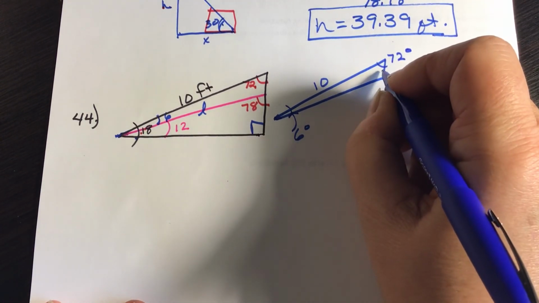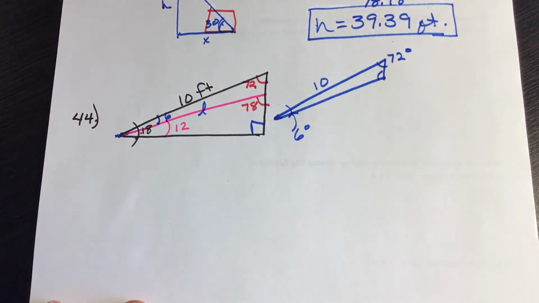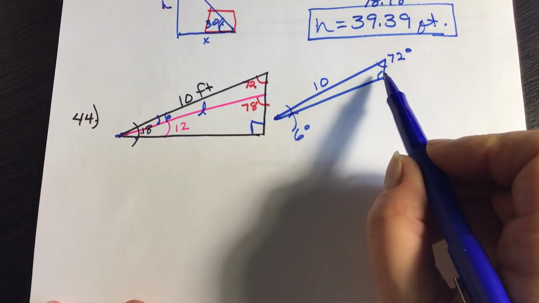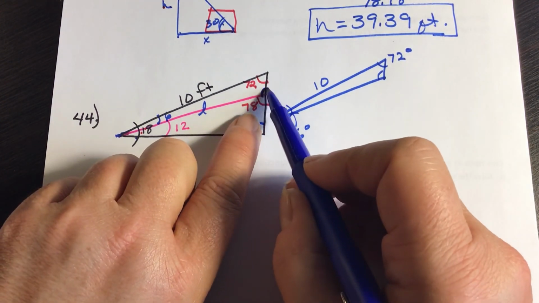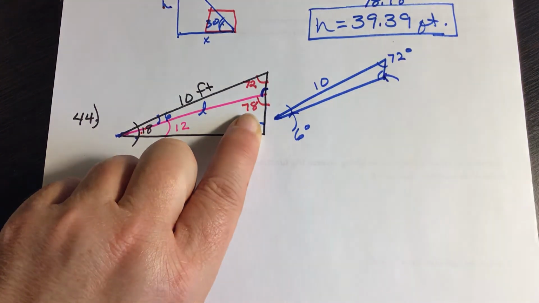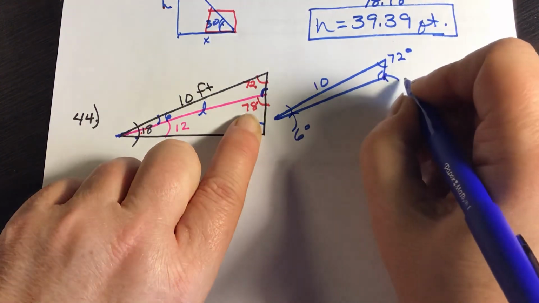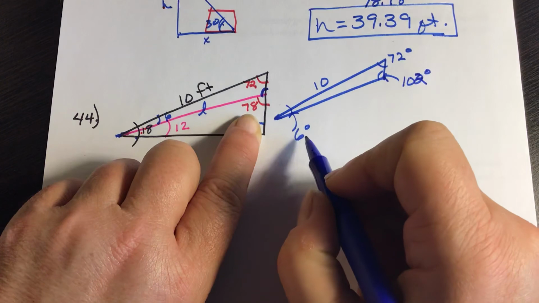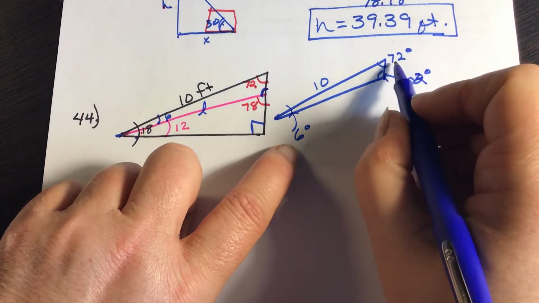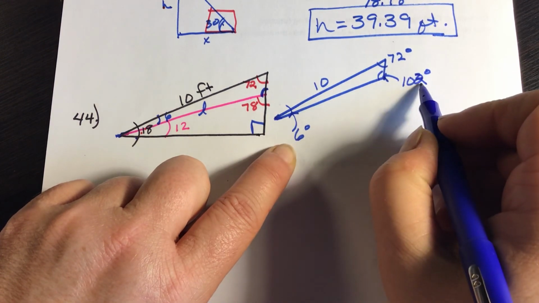Now I can find this angle because this angle is 78. So if I find the supplement of that, that would be this angle right here. So inside here, 180 minus 78 is 102. So 6 and 72, that's 78 plus 102 is 180.